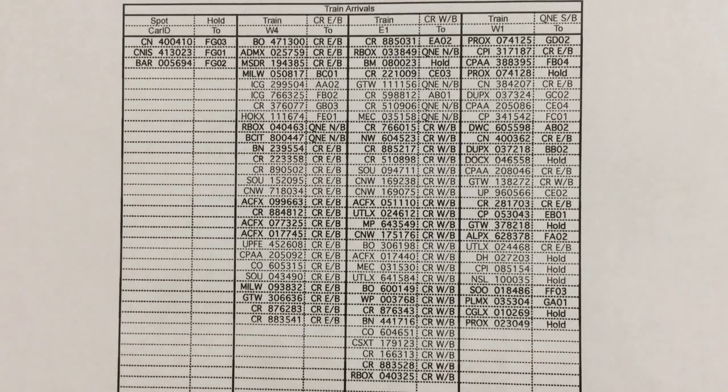This assignment is by far the busiest one on the railroad. Fortunately for the crew operating this part of the layout, the train arrivals and departures sheet contains almost all of the information that the crew needs to go about their duties.